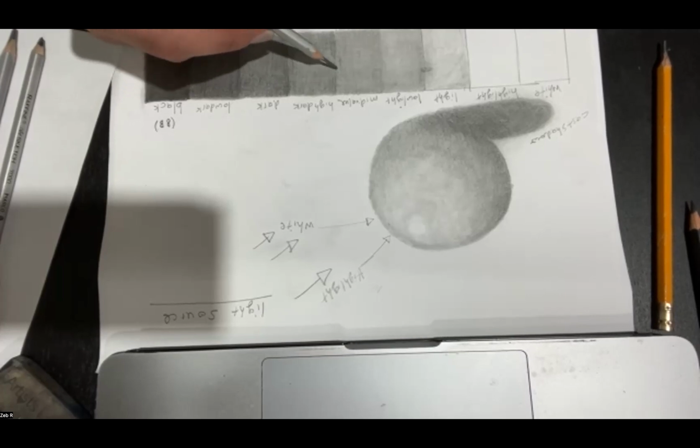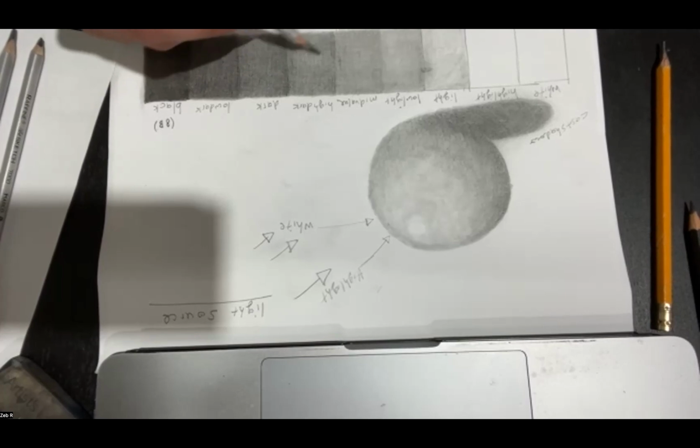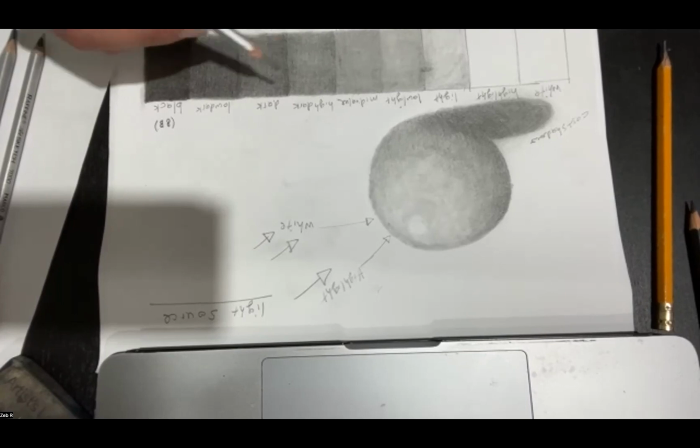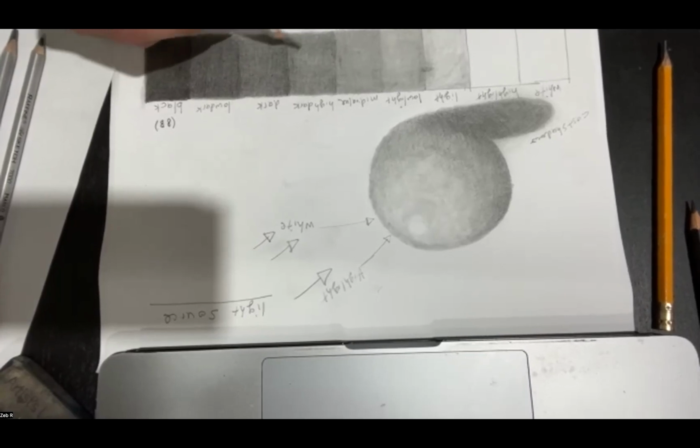And you know what helps too? Maybe you're unsure, maybe it's difficult for you to differentiate between whether you should make it darker or lighter. Take a picture of it, and then look at the photograph on your phone, and that's going to help you. And maybe reverse it. You can reverse the image.